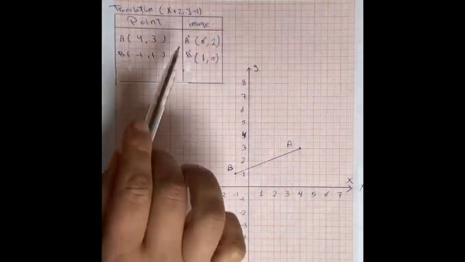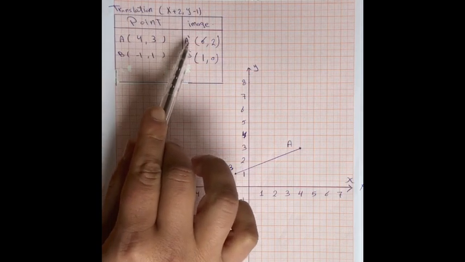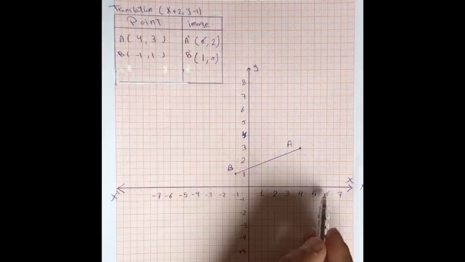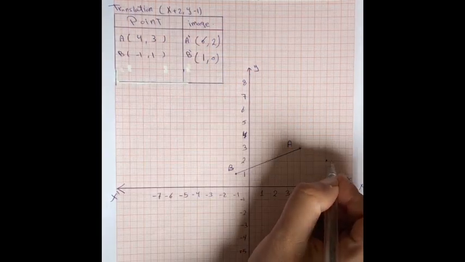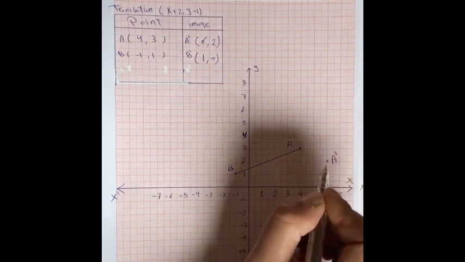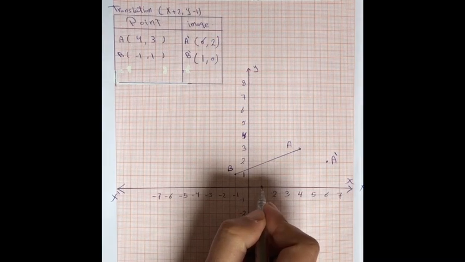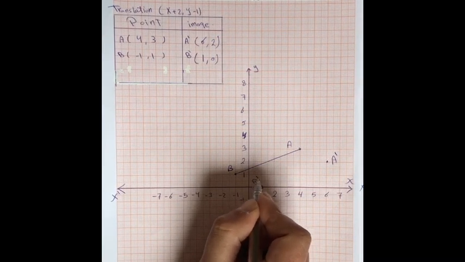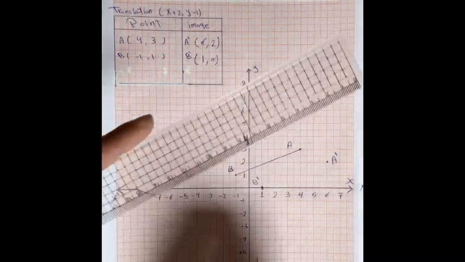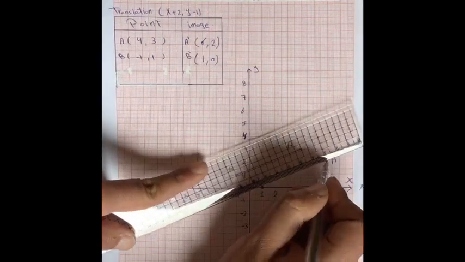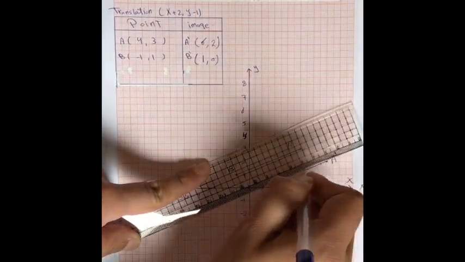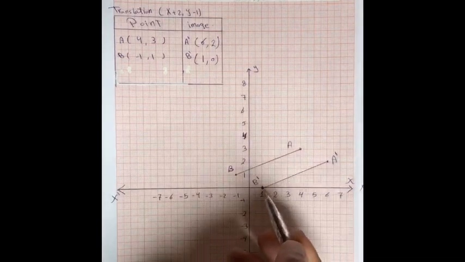So we draw the images: A dashed (6, 2) is the image of A, and B dashed (1, 0) is the image of B. Then the image of line segment AB is A dashed, B dashed.